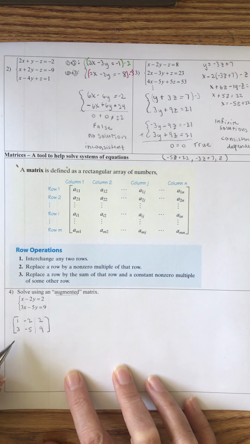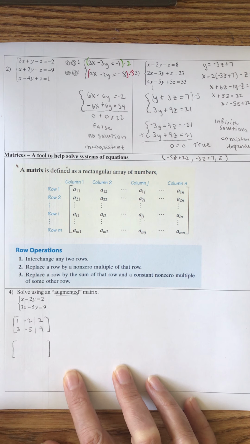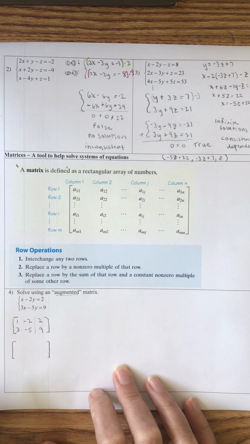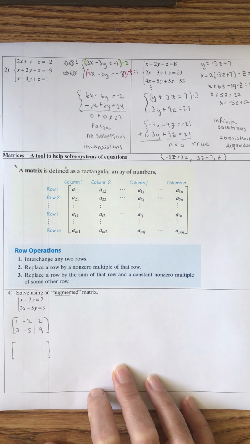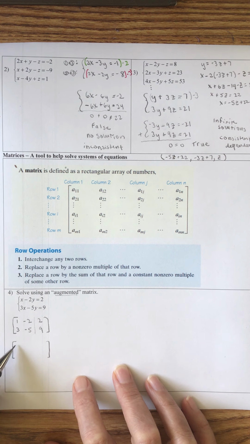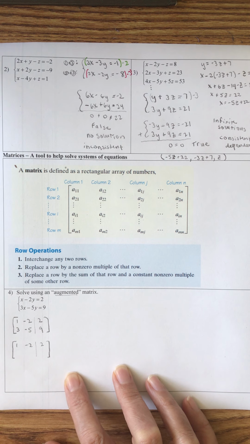So in order to use the matrix to help solve the system, we want to get this matrix so that there are ones along the diagonal and zeros underneath them. So for example, this is already a 1, so that's great, but I don't want this to be a 3. I want this 3 to be a 0. And there'll be a lot more instructions on that as we move through this unit.